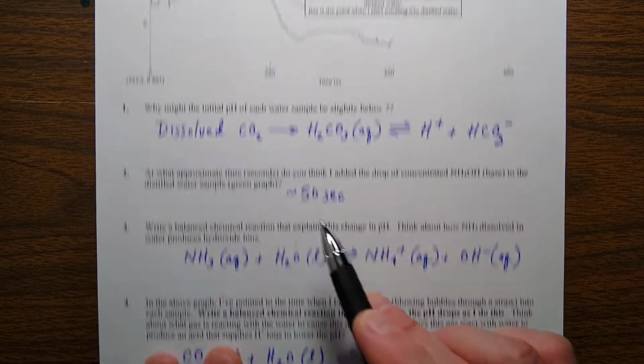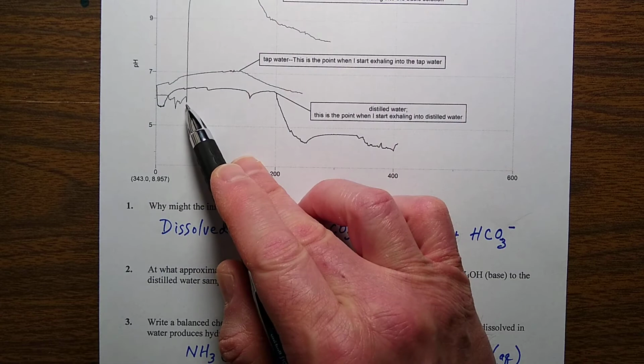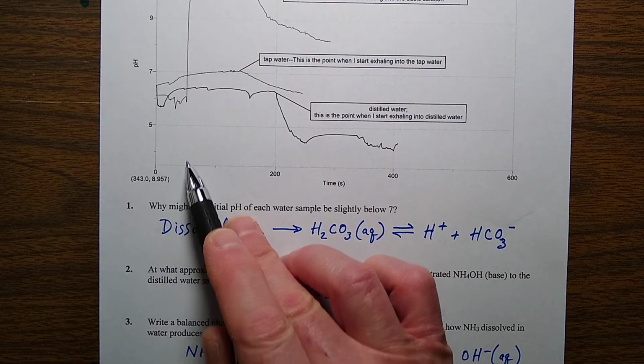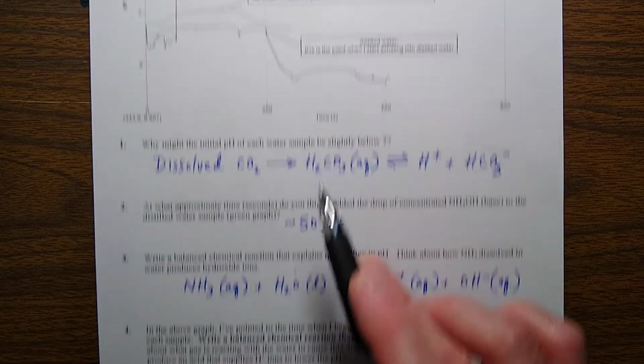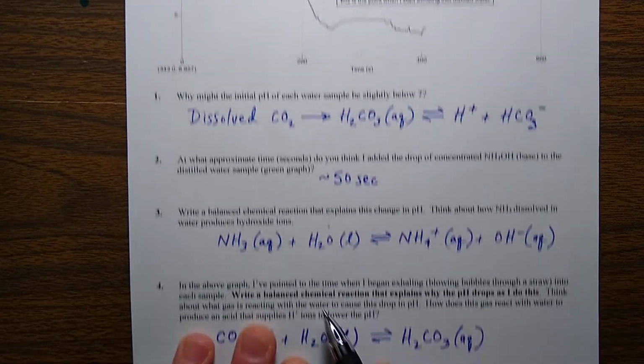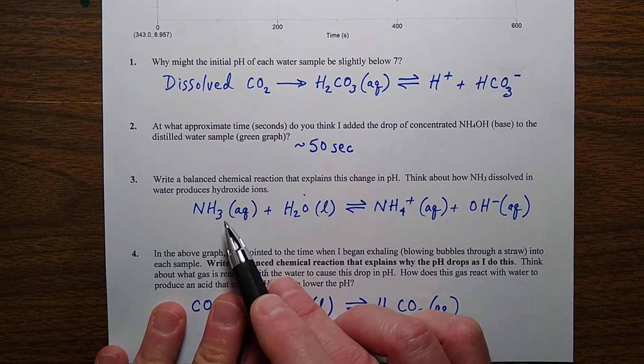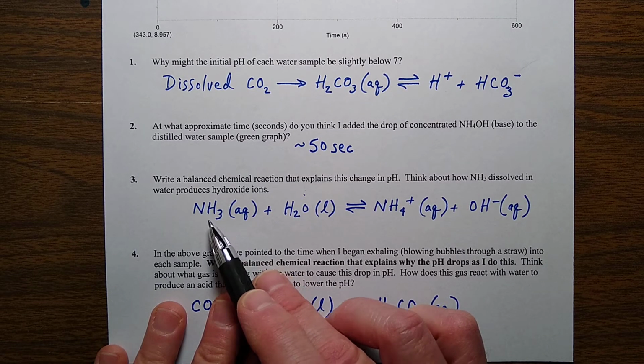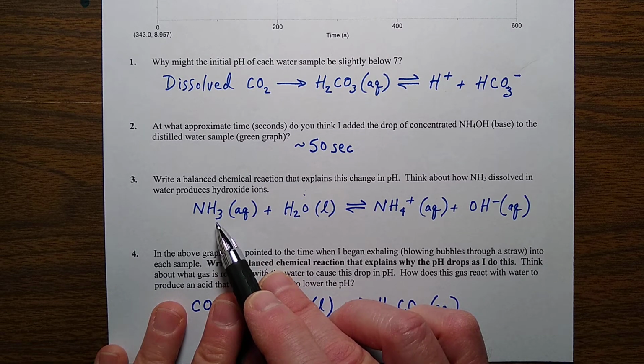Let's see, I had the base at about 50 seconds here. So right about here I added it. That's about 50 to 60 seconds, when the pH increases rapidly in the distilled water. To explain the change in pH when I do that: when you add ammonia, you can call it NH3 or NH4OH. Both are okay.